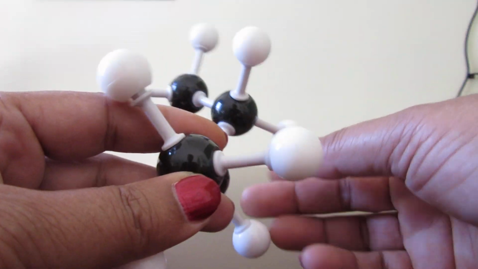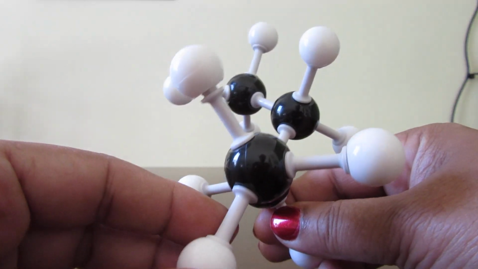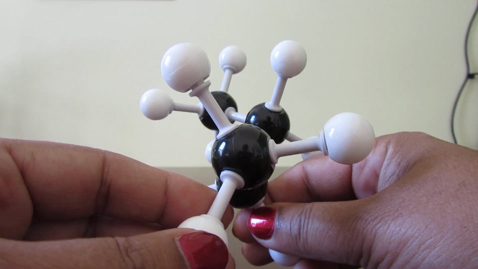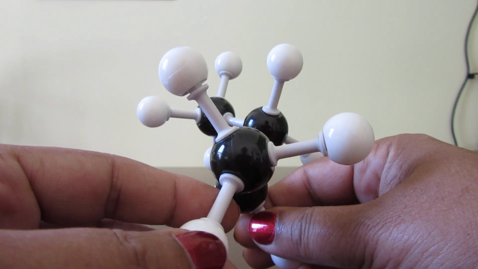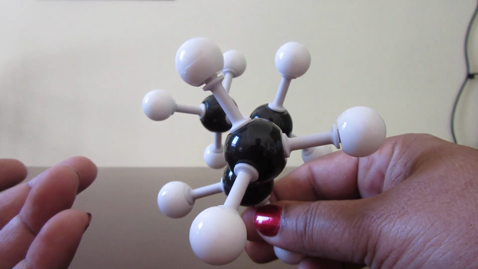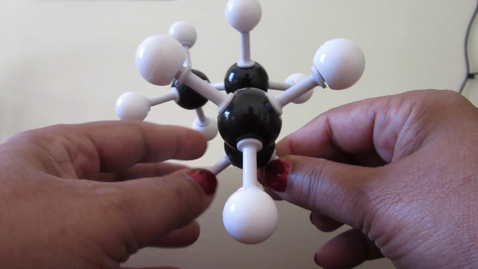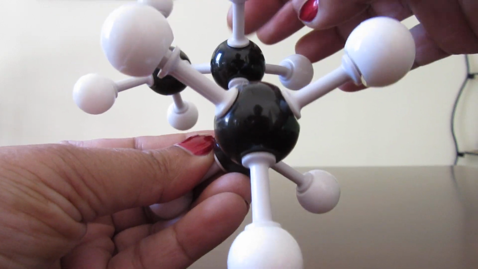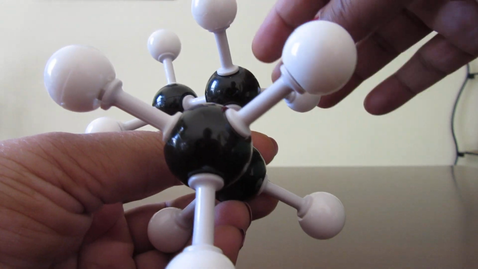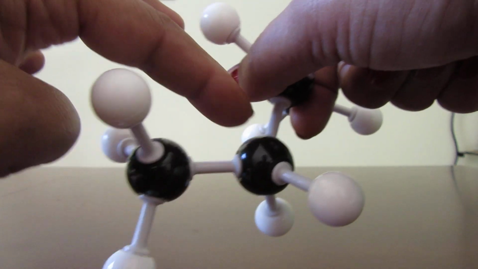One thing you will note is that when I rotate these molecules, I rotate only 1 carbon, whether it's the front one or the back one, it doesn't matter. In this case, because I have a larger molecule, I'm going to keep the more carbons at the back. Remember, we're looking at these 2 carbons.